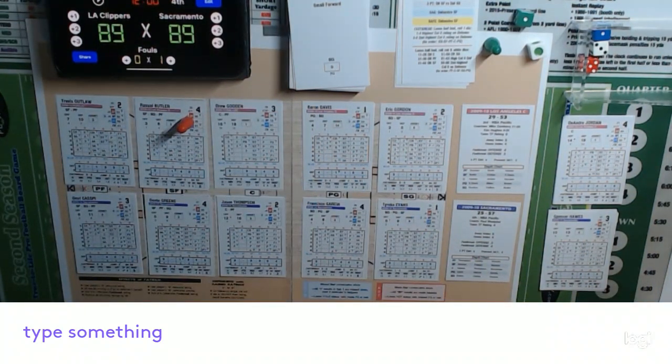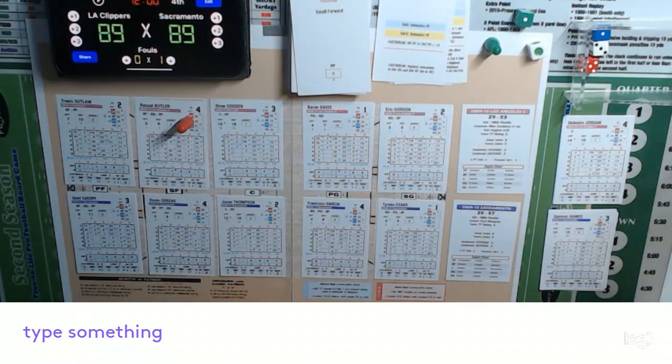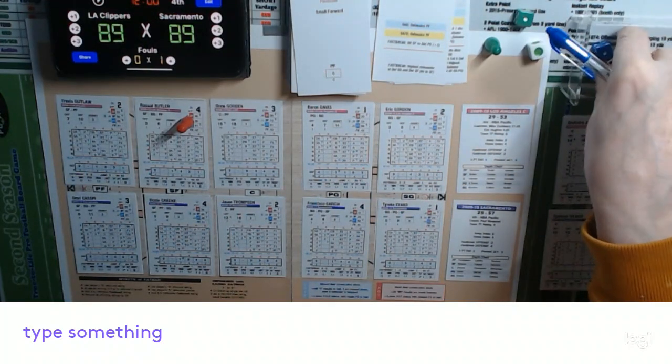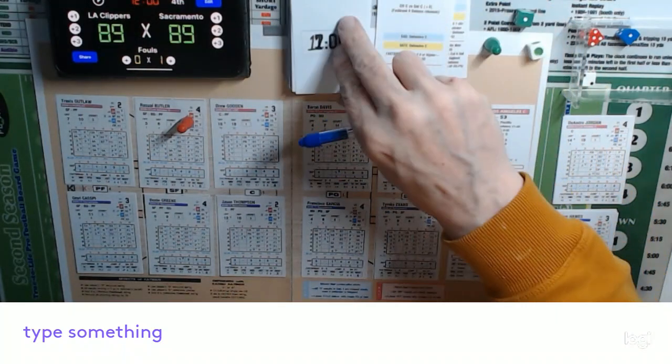Russell Butler gets the defensive rebound, and the Clippers come up the court. Butler 5-2 is pass, so Butler will pass, and a minute has gone.